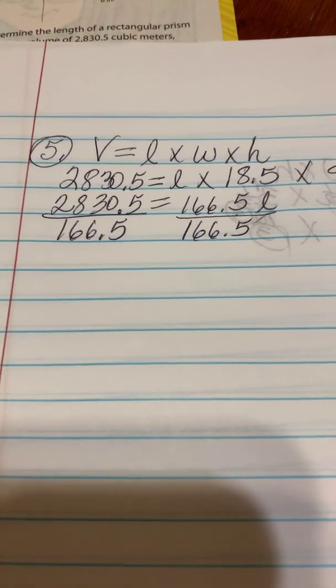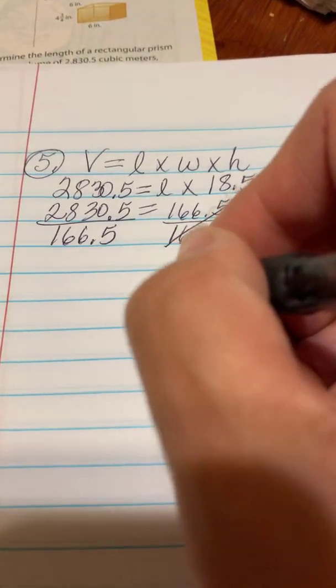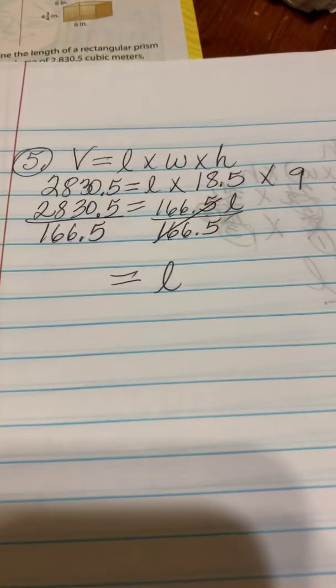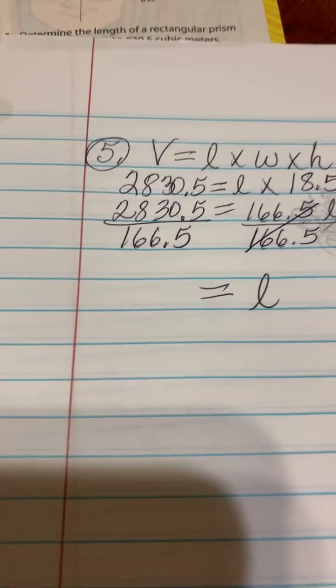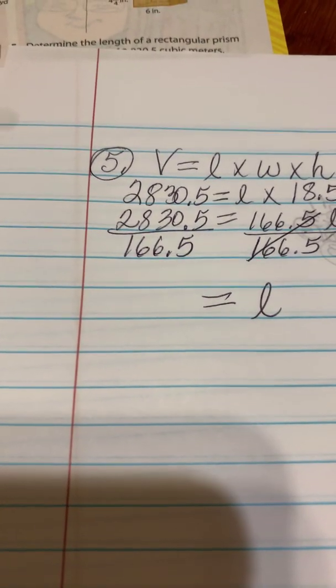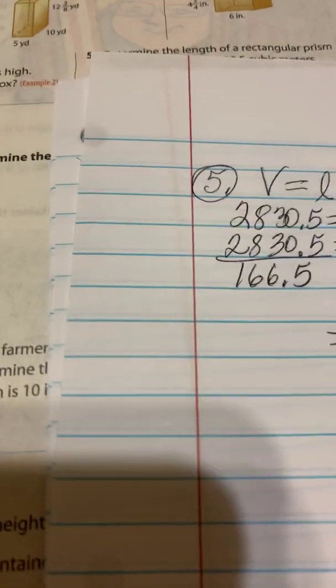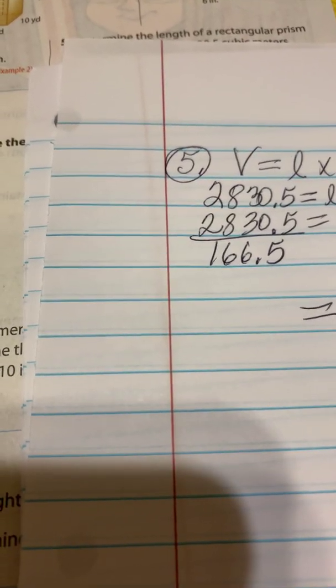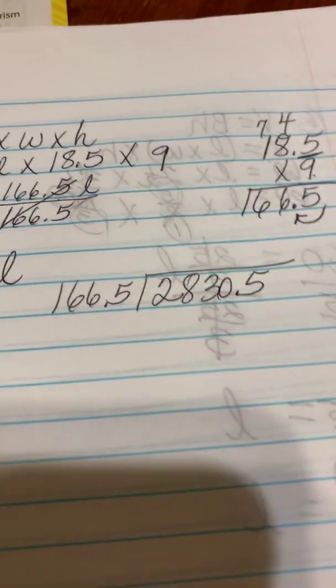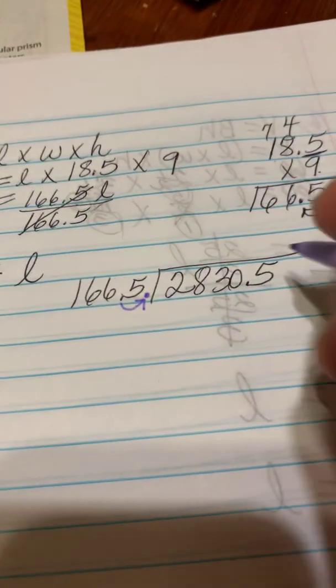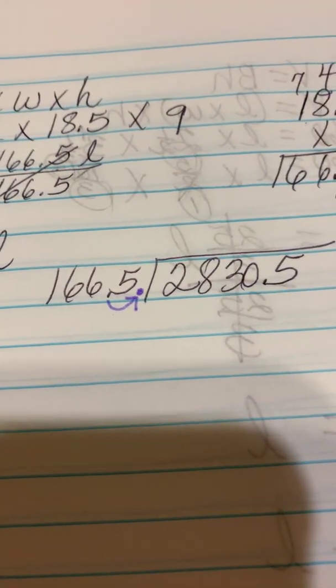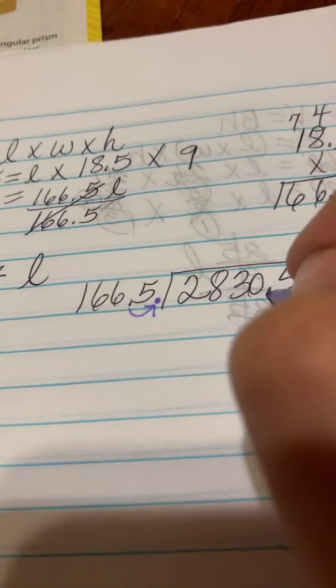So 166 and 5/10 divided by 166 and 5/10 is going to be 1, which is going to leave you with L. And then you're going to have to divide your 2,830 and 5/10 divided by 166 and 5/10. So just a reminder, when you're dividing by a decimal, you've got to make it a whole number. And however many times you move it over in the divisor, you have to move it over in the dividend.